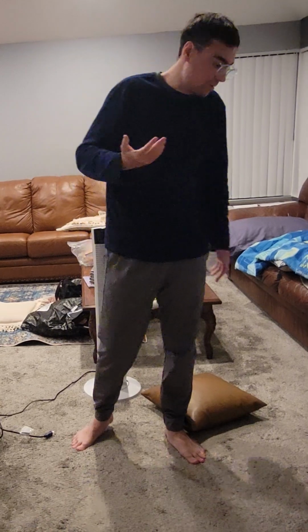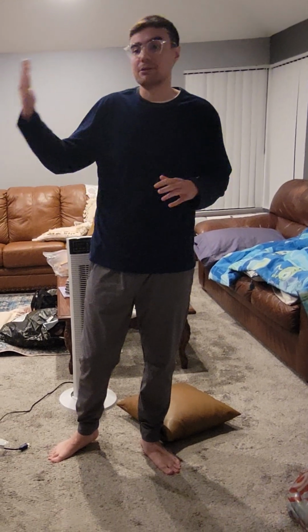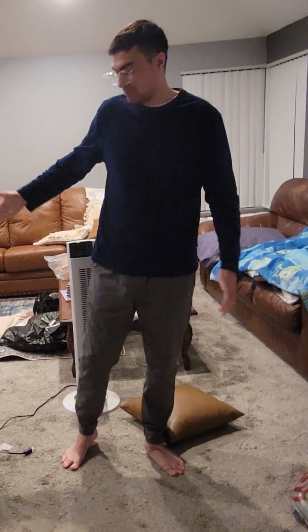So you want your patients to be able to see where they're going, and you want them to be able to see where their feet are going. By having great lighting, especially in bedrooms, bathrooms, and even the living room like this, they'll have good visibility.